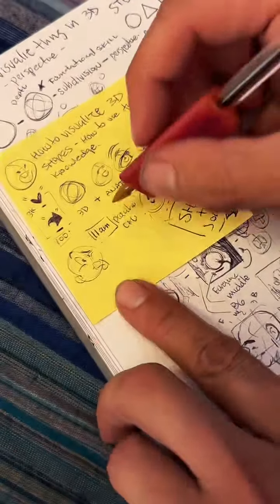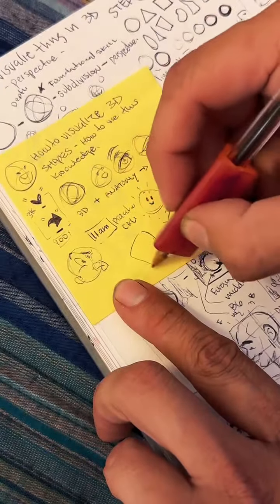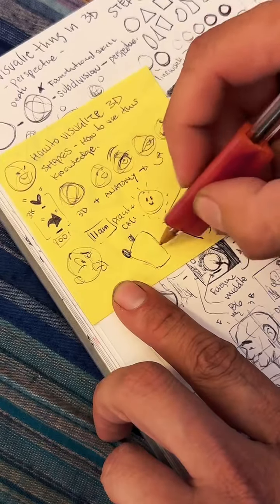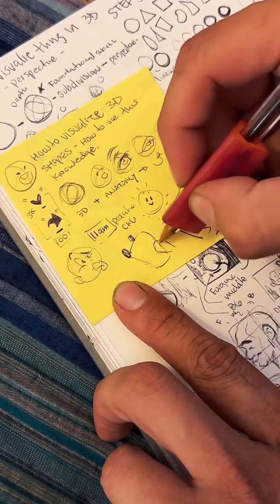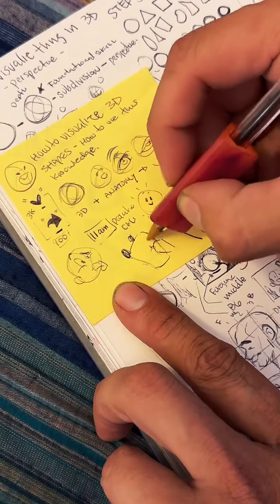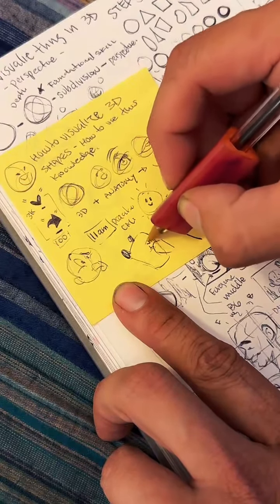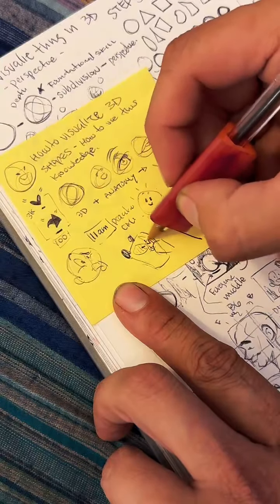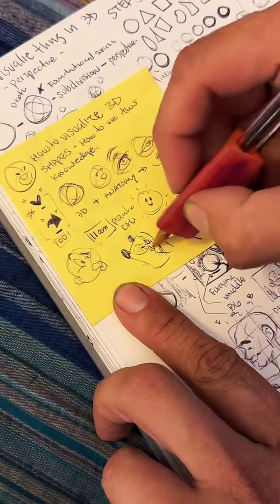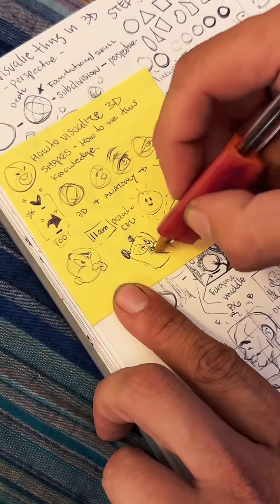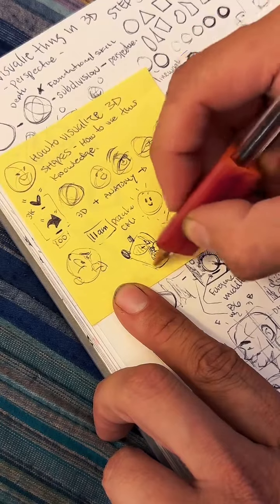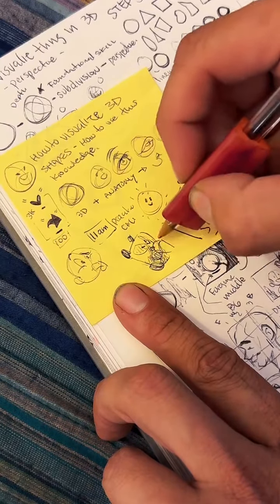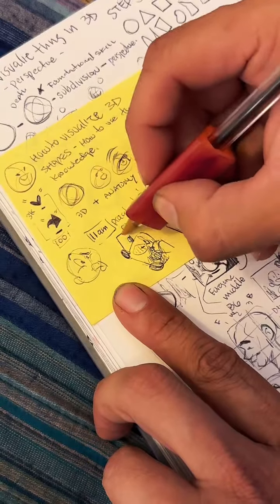Until then, I'm going to draw a little cute panda. Boba panda likes his boba. Boba panda is cool. Boba panda has a hat.